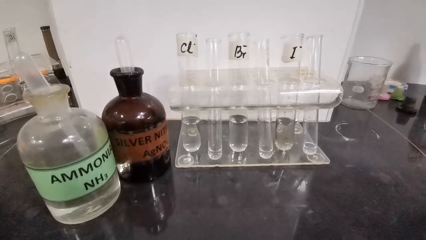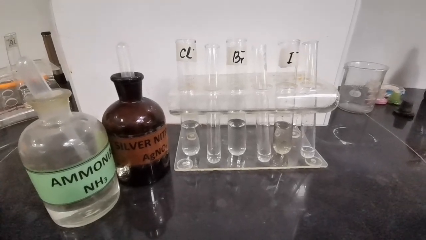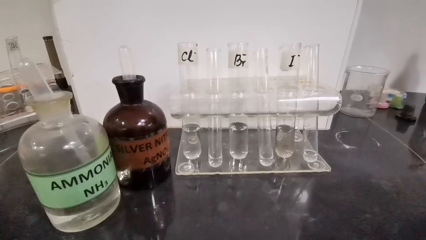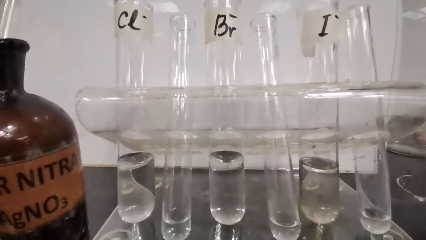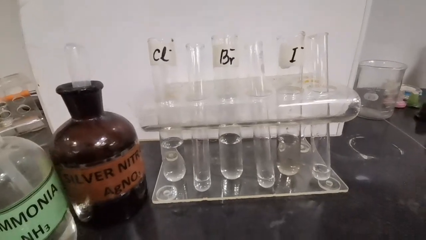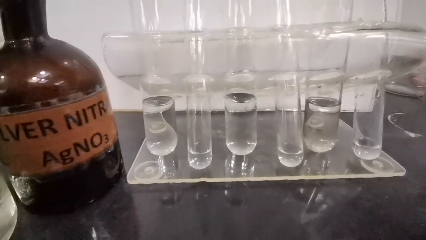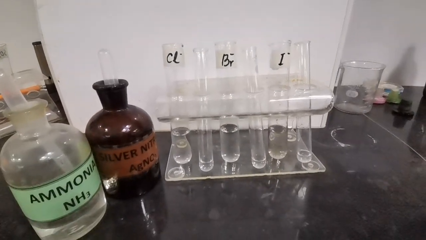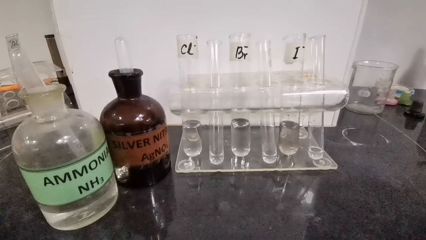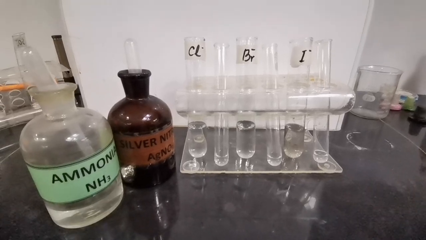Hi guys, we will be testing for the halide ions: chloride, bromide and iodide. As you can see, we have a solution of each of the ions present in the boiling tube, and in the test tube on the right we have the same solution present, to which we are going to add our reagents. The reagents we are going to add will be silver nitrate at first, followed by ammonia.